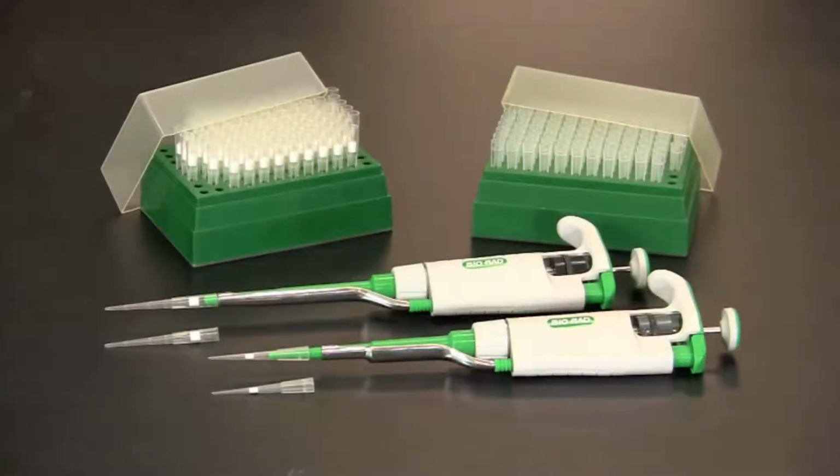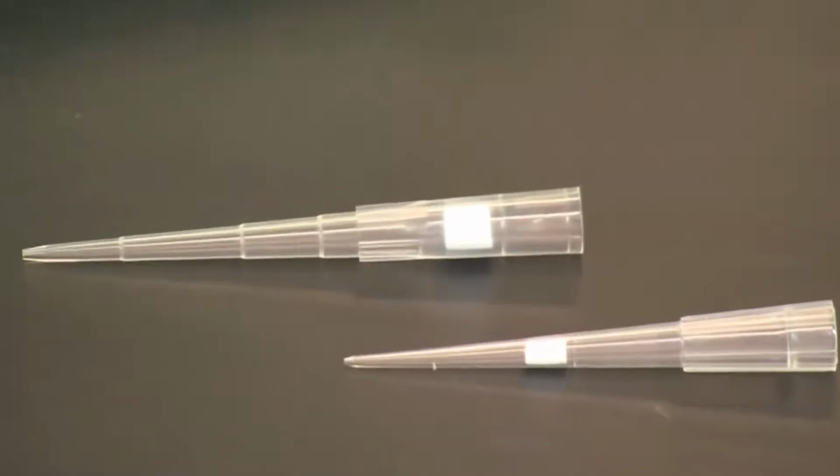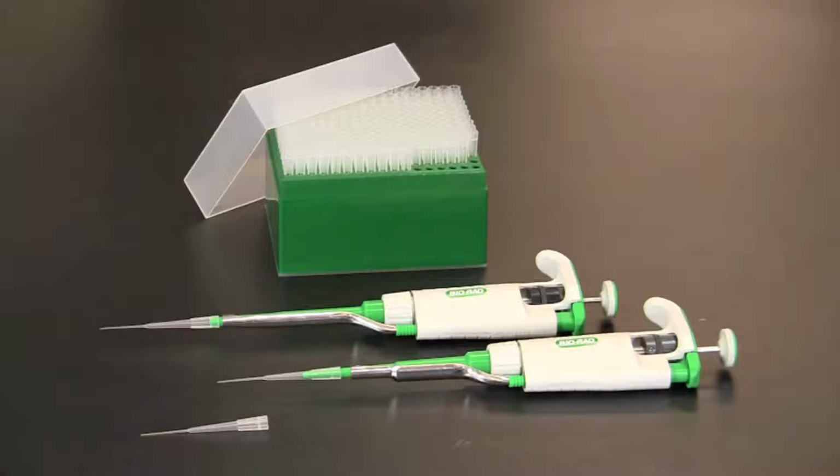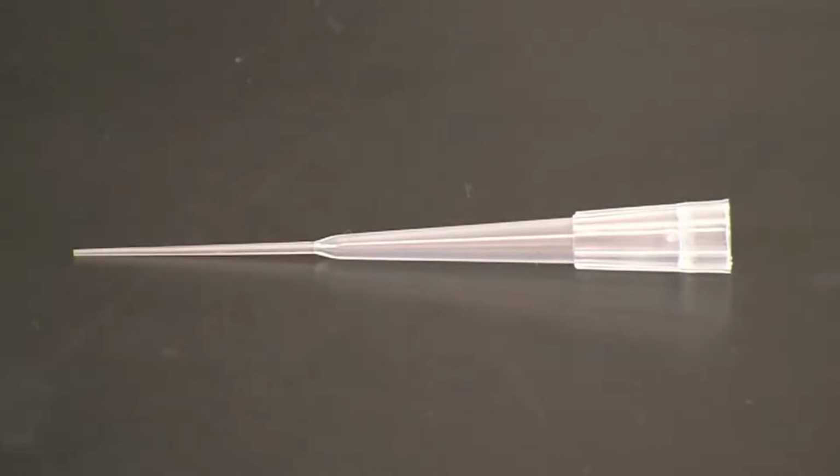Specialized tips are made for a variety of purposes, such as aerosol barrier tips with a sterile filter to prevent contamination. Protein gel loading pipette tips that are designed with a narrow tip to slide easily between mini vertical acrylamide gel plates.